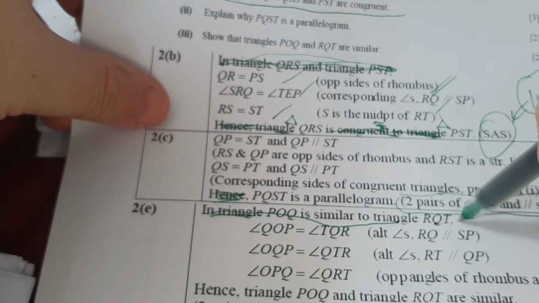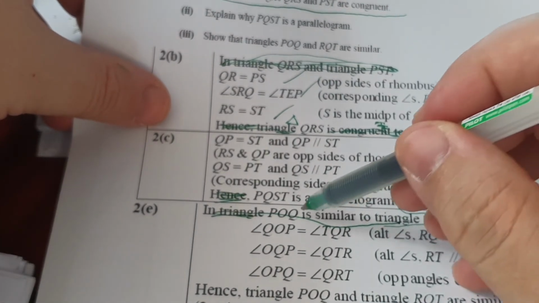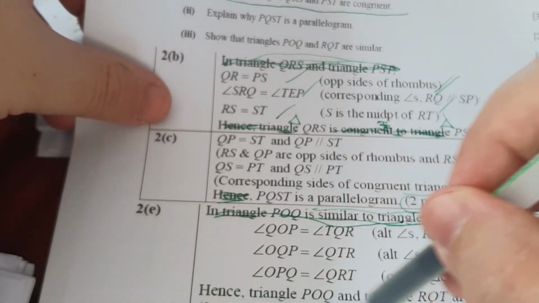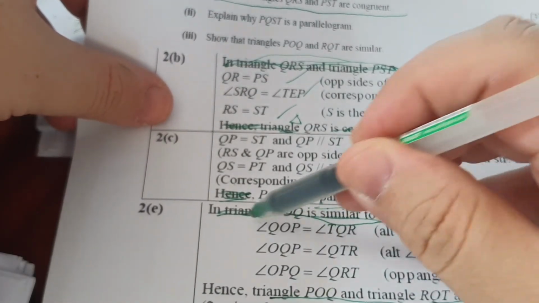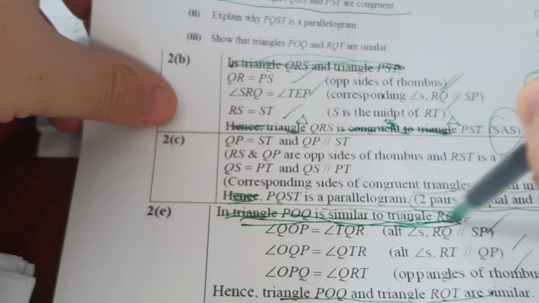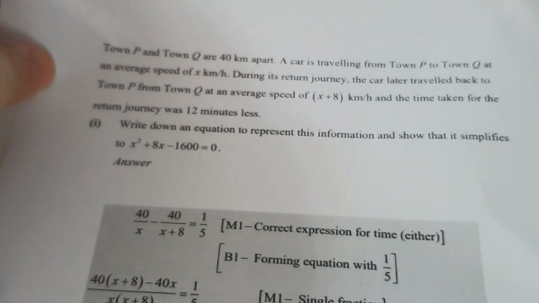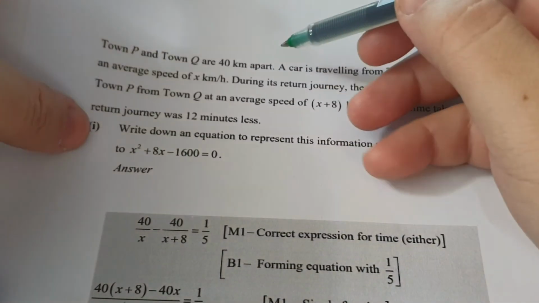You show this, then you get this. This one is not cancelled. I'm just highlighting this. I think I will stop here for the similarity and congruency. Just to highlight to you, you have solved many of these in lower sec. Many. I just want to say something.